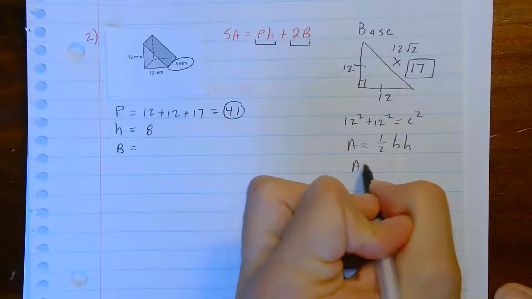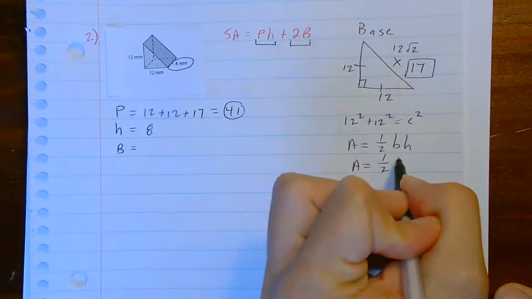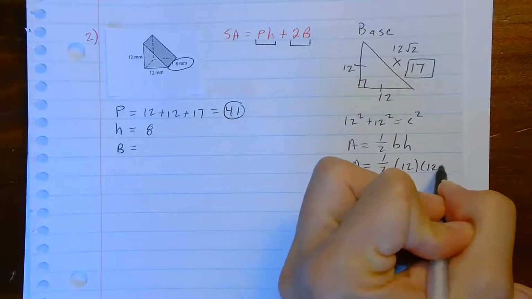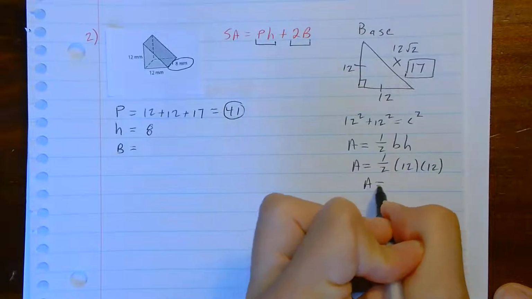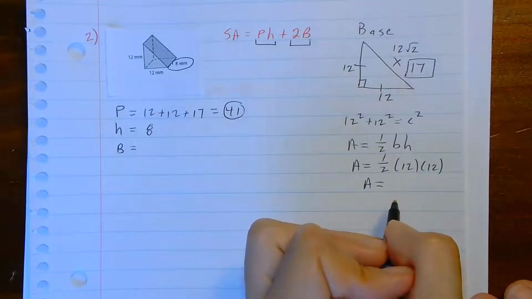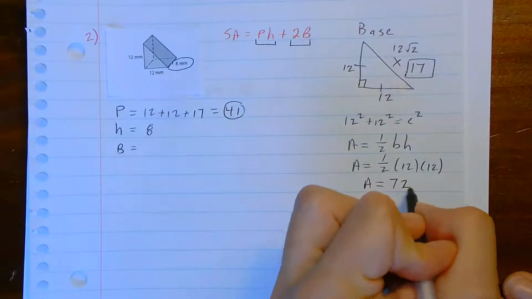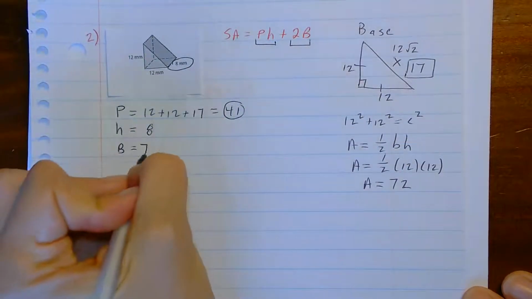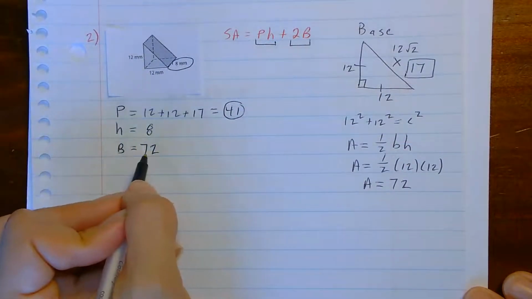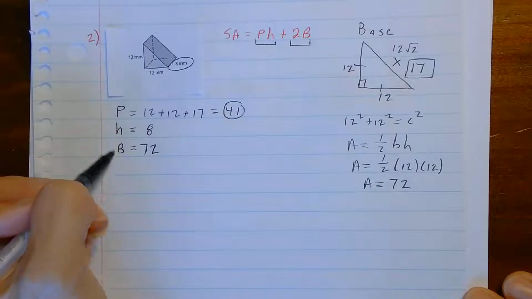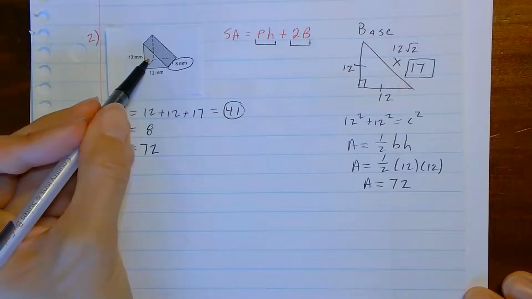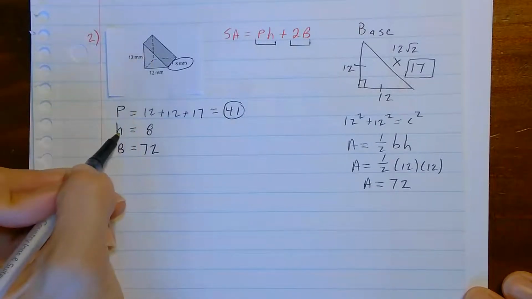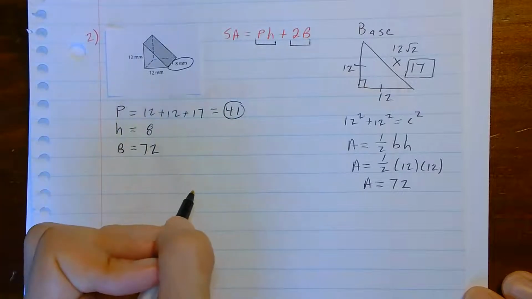So now I'm going back to what I learned in chapter 11. 1/2 of 12 times 12 will be the area of my base. So when I do that, I get 72 for the area of the base. So I bring that over and write it in as the area of the triangle. Keep in mind the P and the B both go with the triangle because that's the base, and the H is the height of the object when it sits on its base.